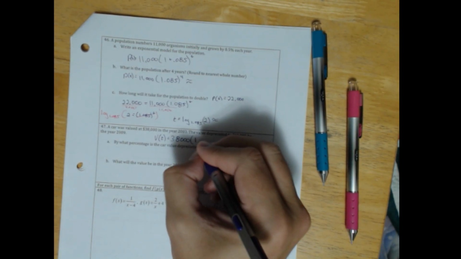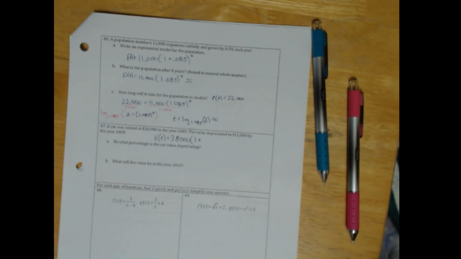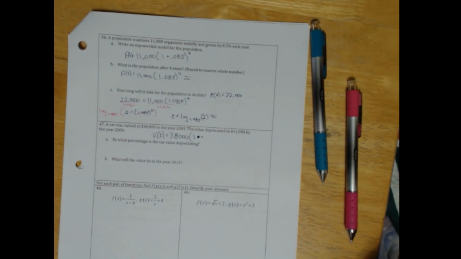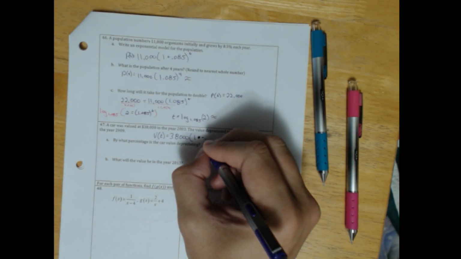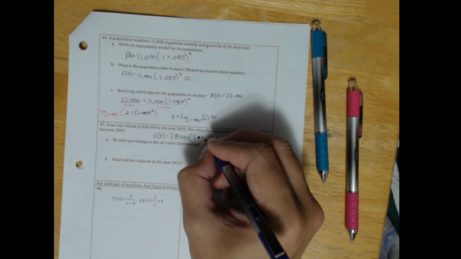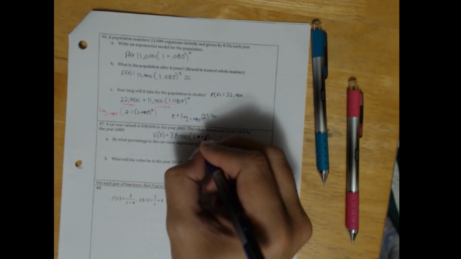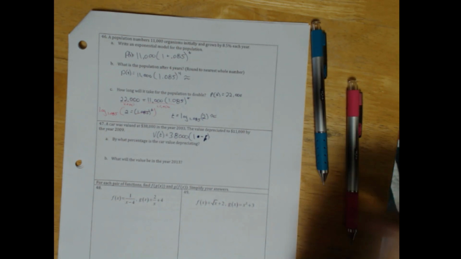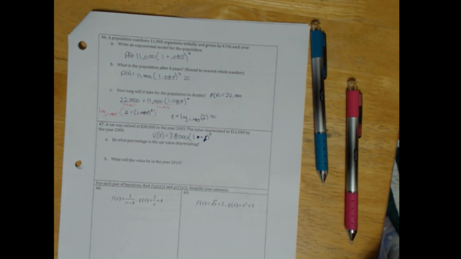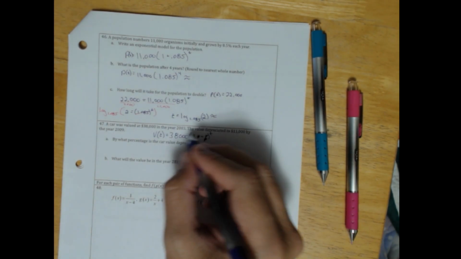We don't know its depreciation value, so we're gonna do 1 minus, we'll call it lowercase p for percentage, or we can call it r. That's probably a better letter. R for rate, the rate of depreciation, to the t. So that is our equation there. We don't know r, we don't know t, we don't know V of t.